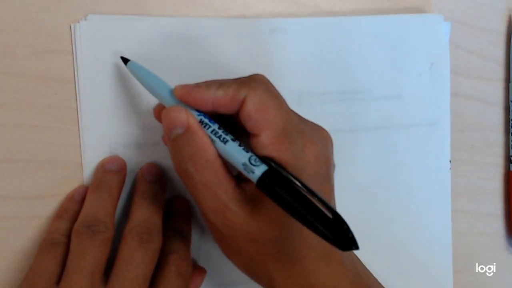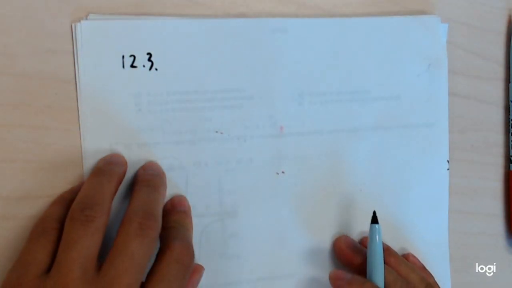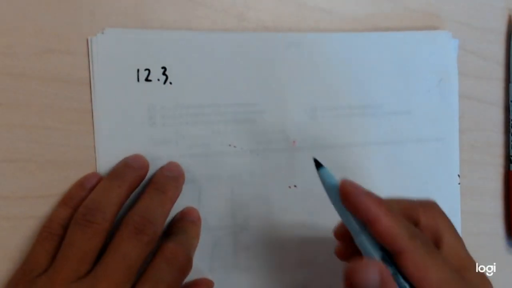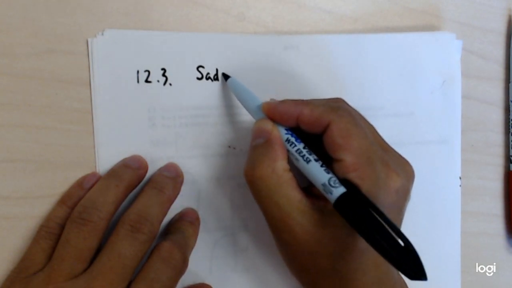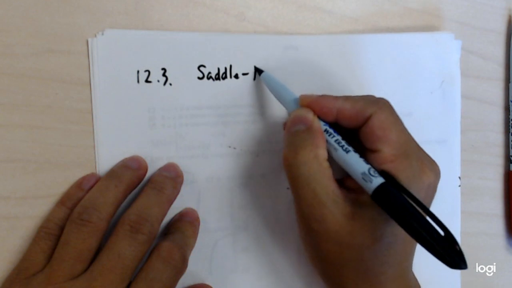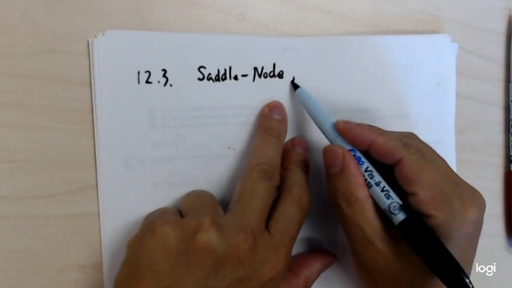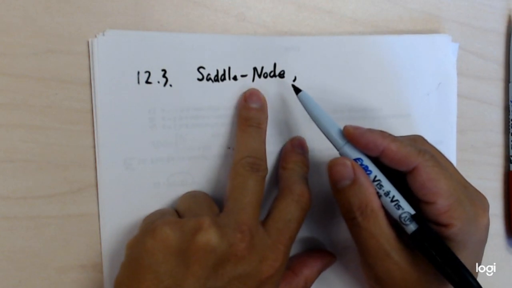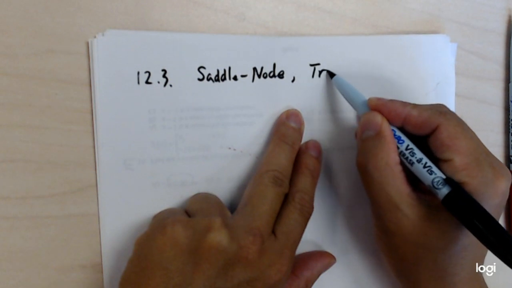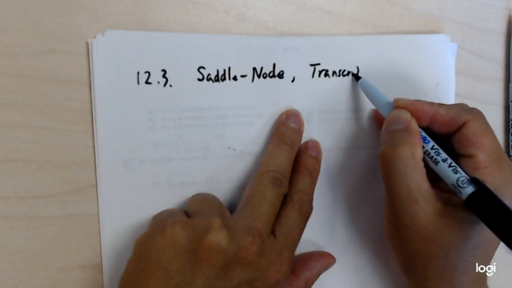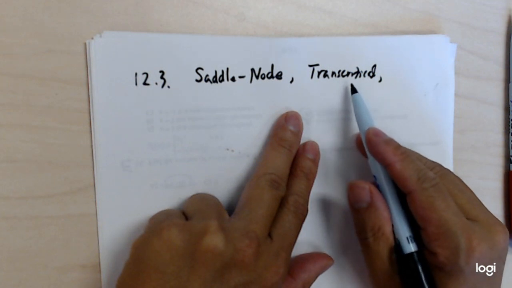So in this section, we're going to talk about bifurcation in two-dimensional systems. It turns out some of the behavior is rather similar to the one-dimensional problem. We also have saddle node. Think about what that means. That means the creation or destroying of equilibrium. We also have the transcritical bifurcation. So that means what? The stability is exchanged.